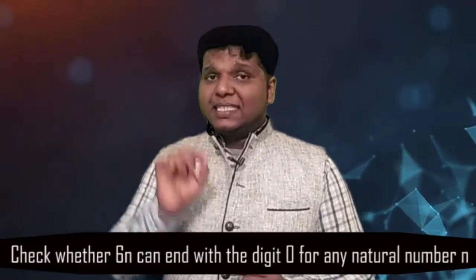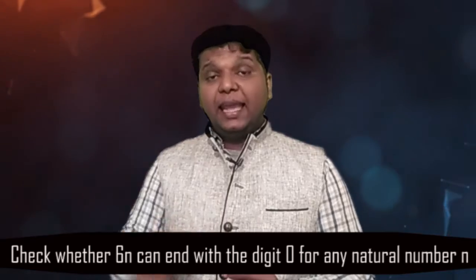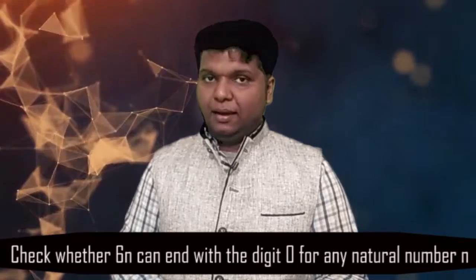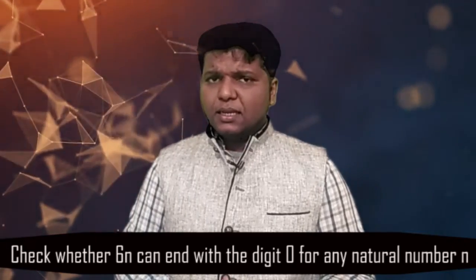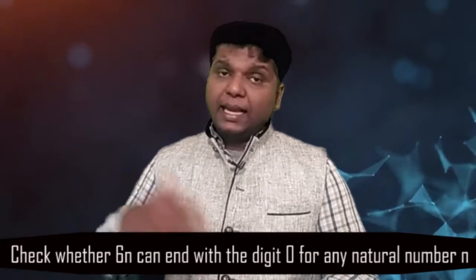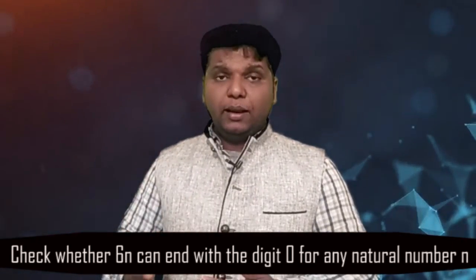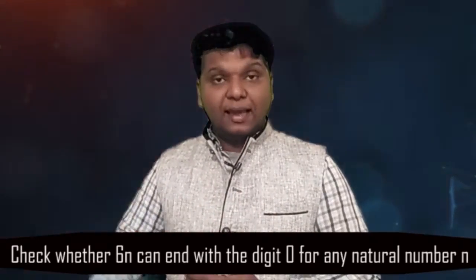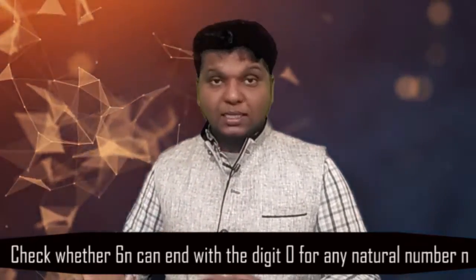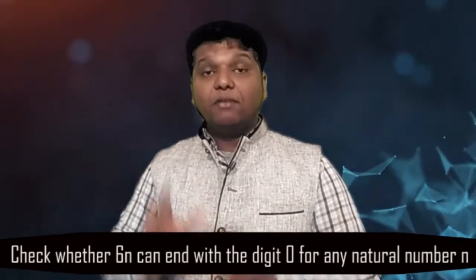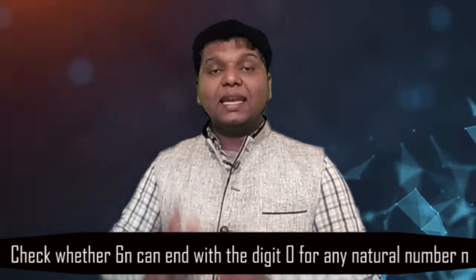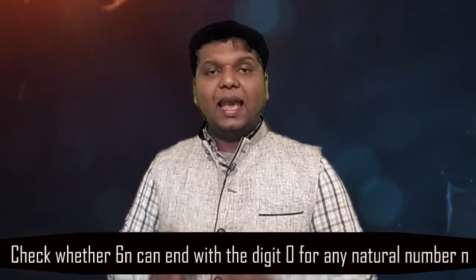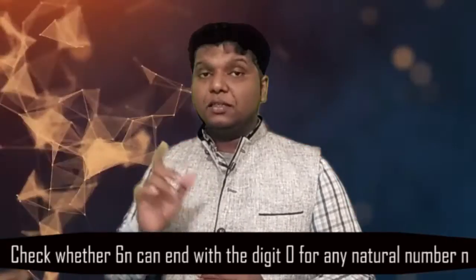Check whether 6 raised to n can end with a digit 0 for any natural number n. Okay, that means 6 raised to the power n, where n can be any natural number, so it can be 6 square or 6 cube, it can be 6 raised to 4 or 6 raised to 99, it can be 6 raised to 1000, it doesn't matter whatever the power is. Our question is, will that number, whatever the power it is, end with 0?